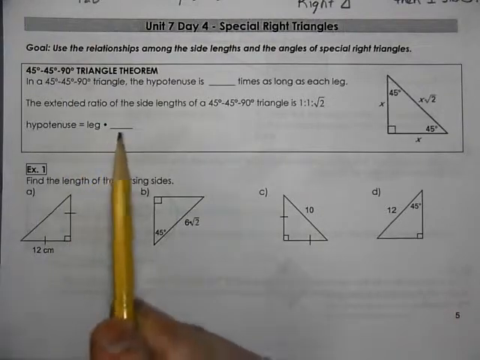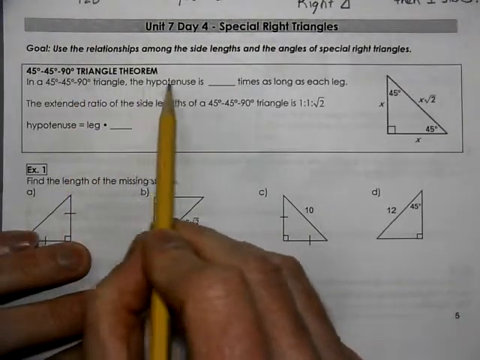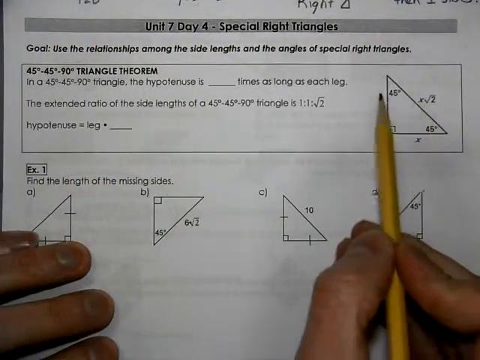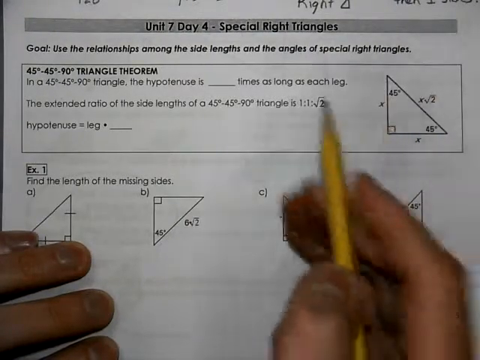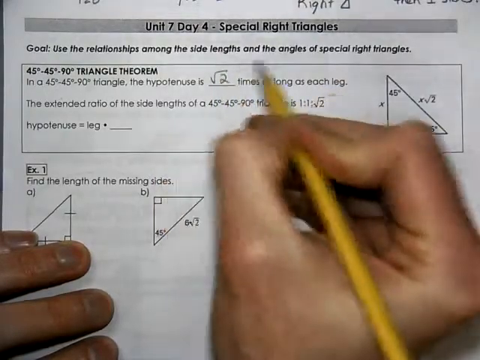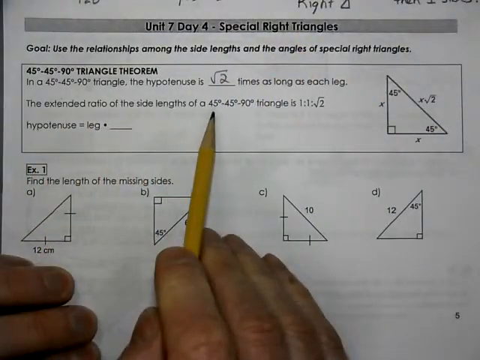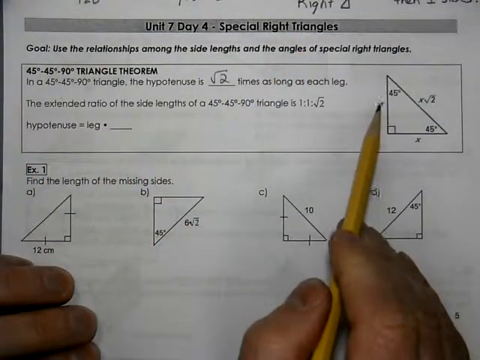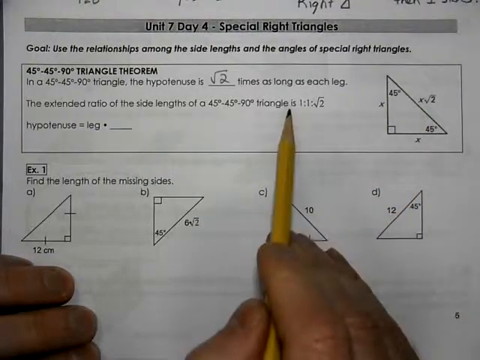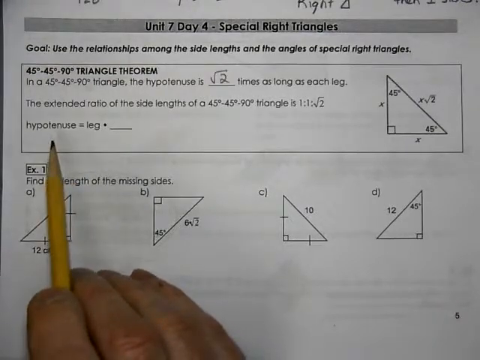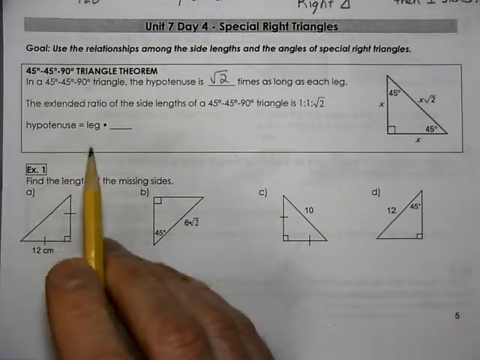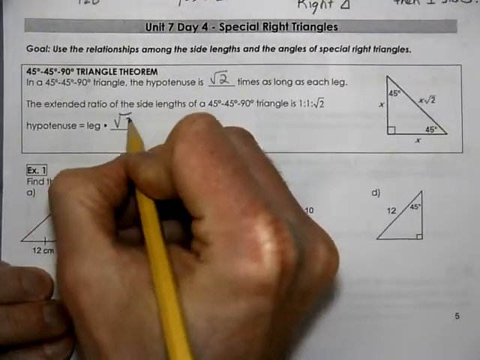In a 45, 45, 90 triangle, we know that the hypotenuse is always going to be the square root of 2 times either leg. The extended ratio would then be considered 1, 1, and the square root of 2. There's a formula that we'll use a lot, and that's the hypotenuse equals the leg times the square root of 2.